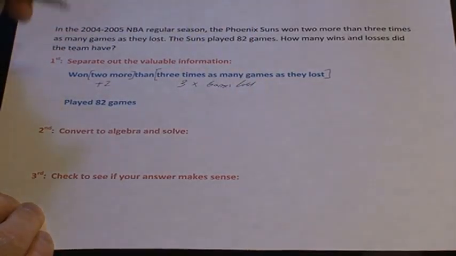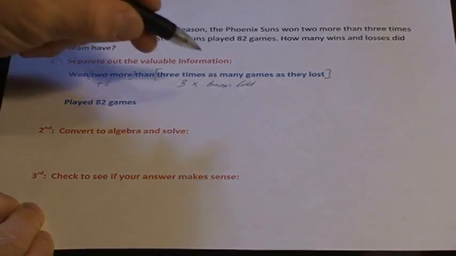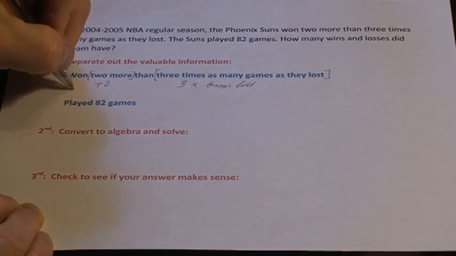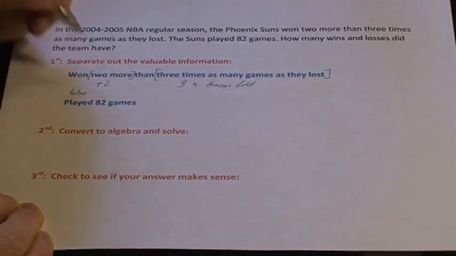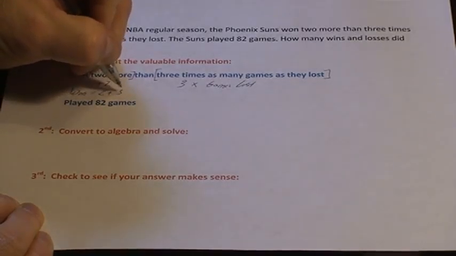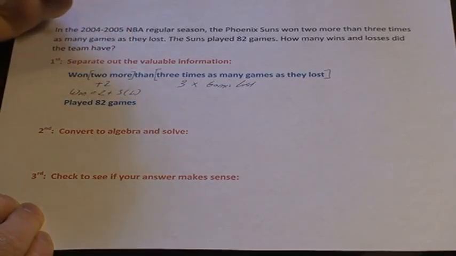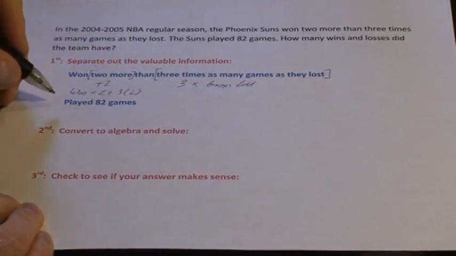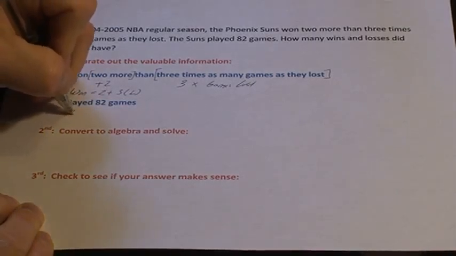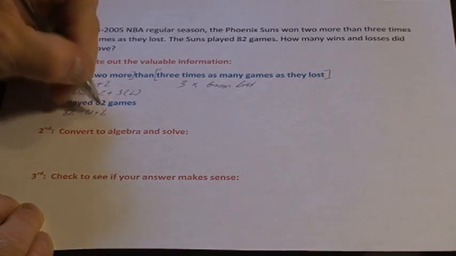So if we won 2 more than 3 times the games lost, then we can summarize this statement to say we won 2 more than 3 times the games lost. And of course, if we played 82 games, well, 82 games equals the number of wins plus the number of losses.